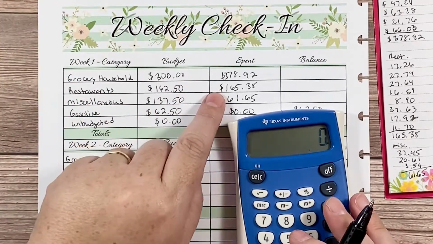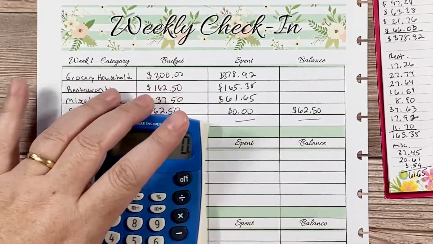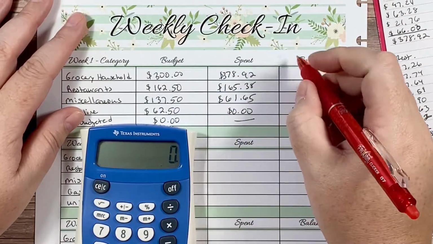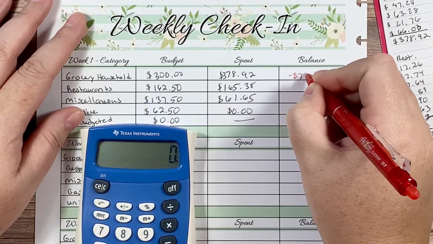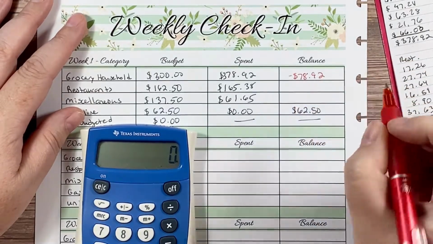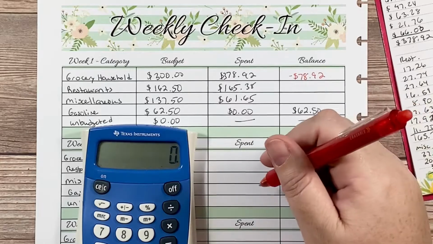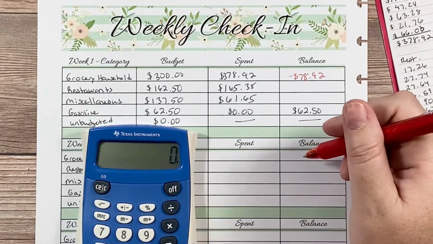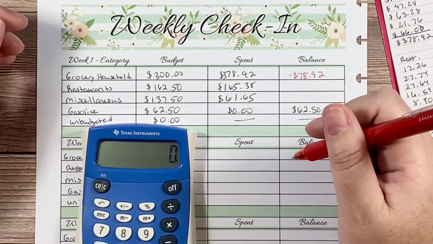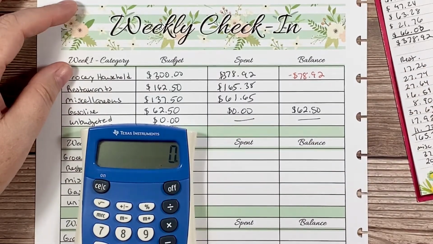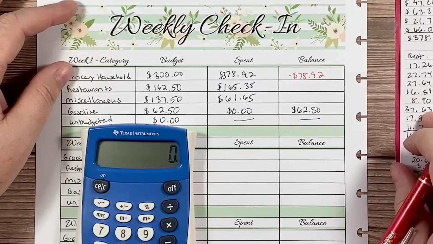So I'm going to start here at the top. I overspent, and I don't even need a calculator for this. If I take 300 away from that, it's going to be a negative $78.92. Again, I bought a lot of stuff on Thursday. I could have waited till Friday when I refreshed the budget and added more money to it, but that's okay. It is what it is. I knew I was going to be busy on Friday and couldn't get it, so I got it on Thursday.